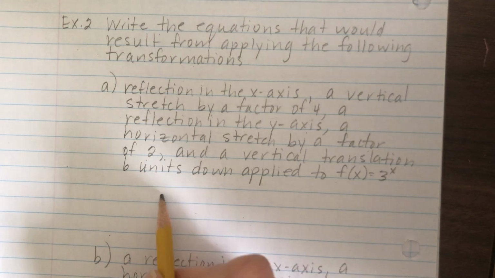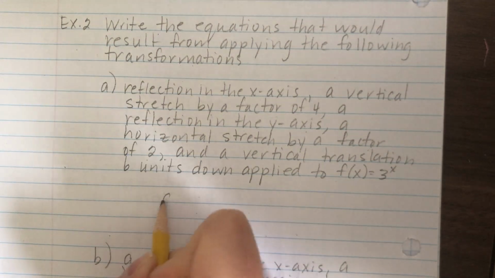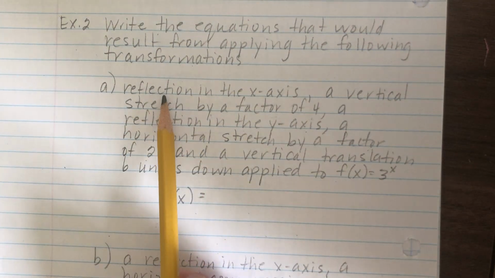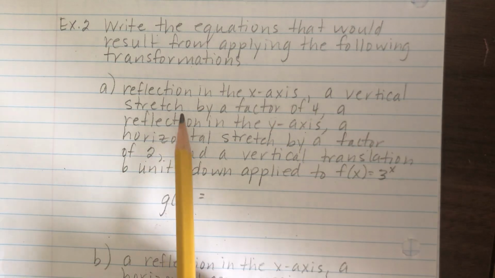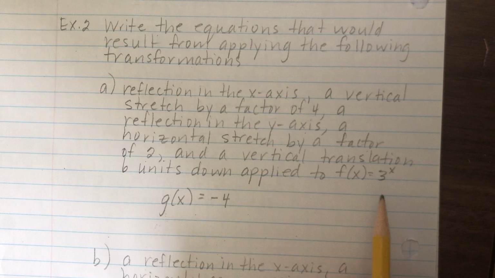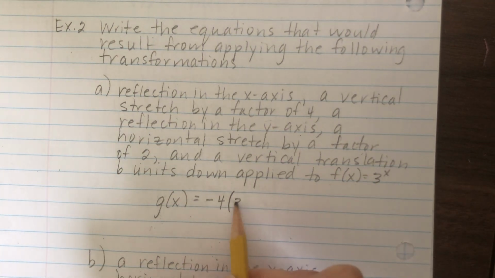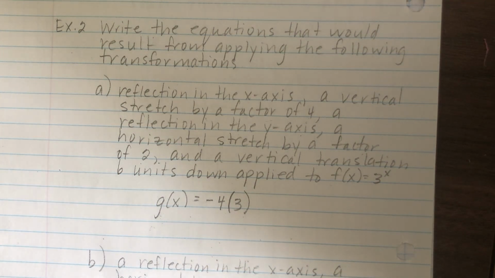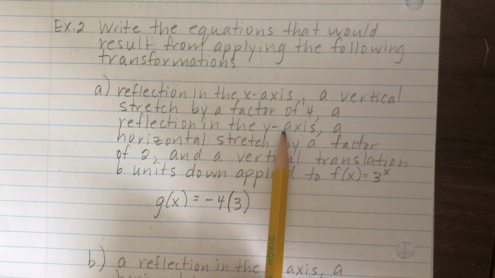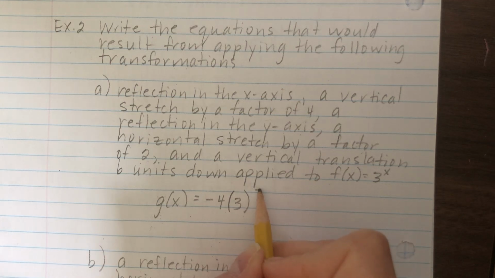Okay, so our new function, we can call it g at x. We start with an a value. And since we have a reflection in the x-axis and a vertical stretch by a factor of 4, the a value would be -4. Then the base would follow in brackets, and we know from the parent function the base is 3. Then we look at the exponent, starting with the k value. Since we have a reflection in the y-axis and a horizontal stretch by a factor of 2, the k value would be -1/2.